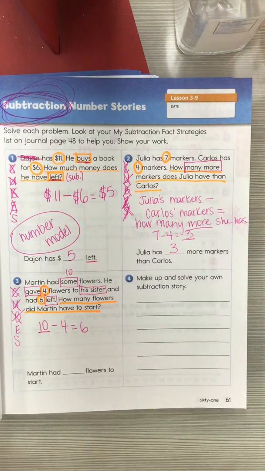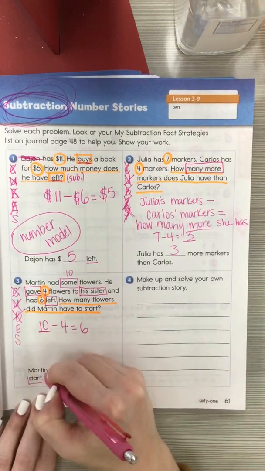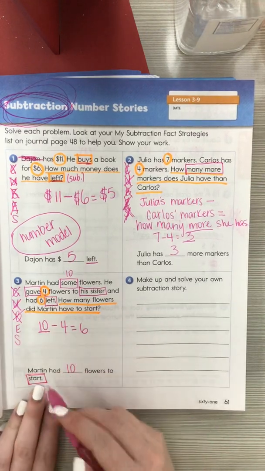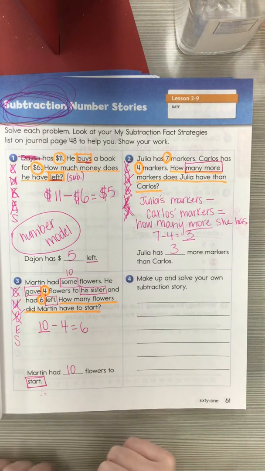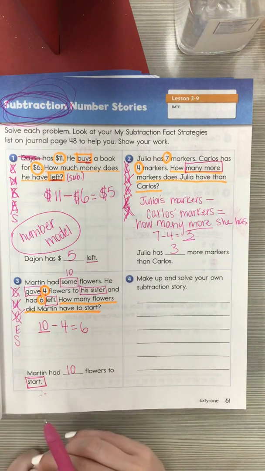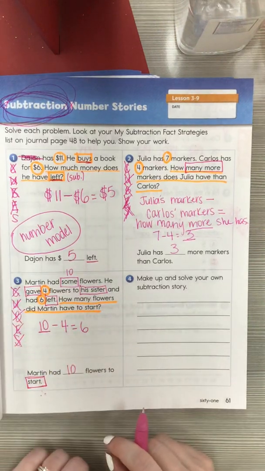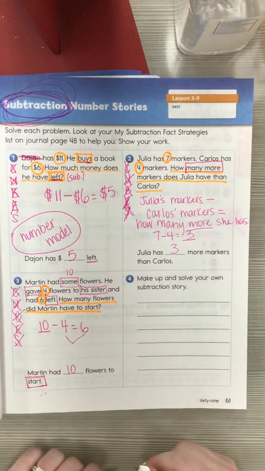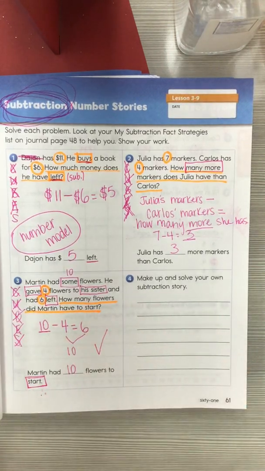He gave 4 to his sister. How many did he have to start? Martin had 10 flowers to start. Now look at this, friends. They wanted you to figure out what was at the beginning. Okay, that's a really higher level thinking, hard thing. But if you walk through the steps, you know that you got it right. So what's 6 plus 4, everybody? 10. So did we do it correctly? Yes. All right, on number 4, you're going to make up your own number story and solve it. Go for it.